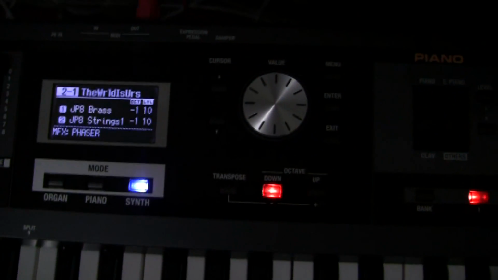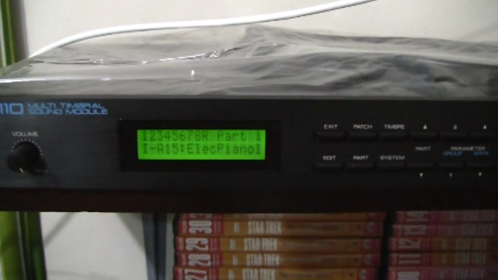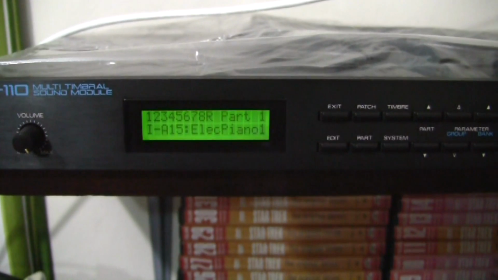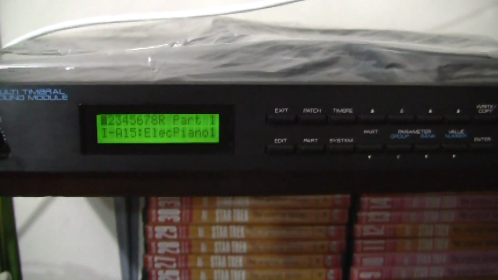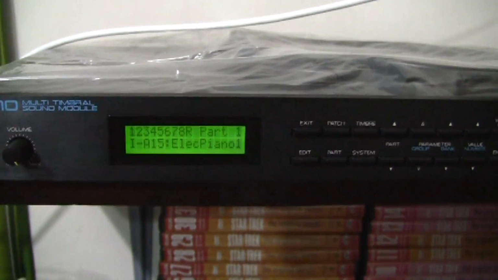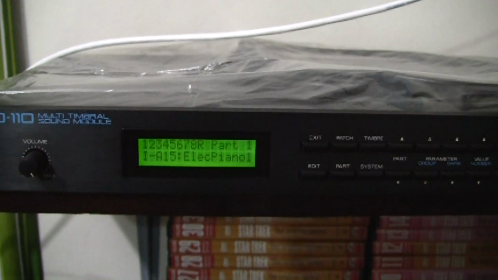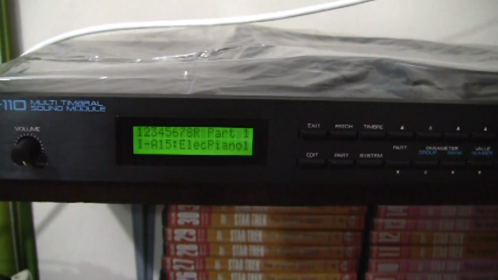And we look up here now on our D-110, and we realize that it is saying, in fact, that our timbre that's selected is IA15, electric piano. So essentially we've got the electric piano voice in the D-110 associated with that particular registration number on the keyboard.